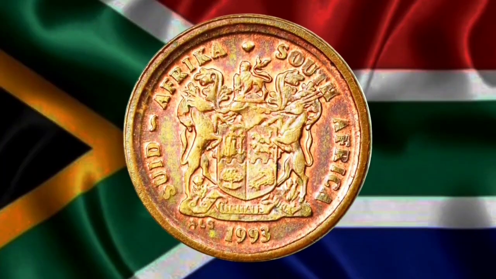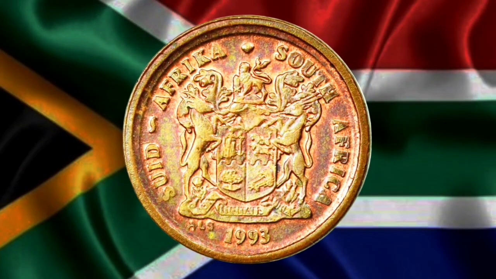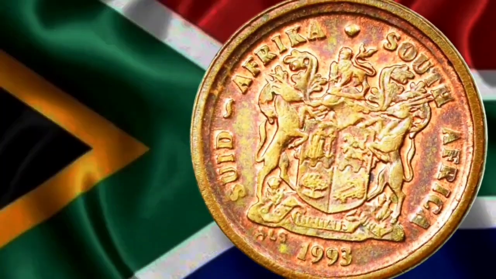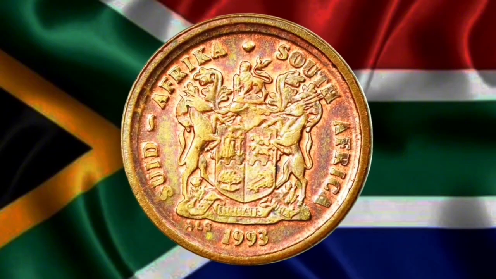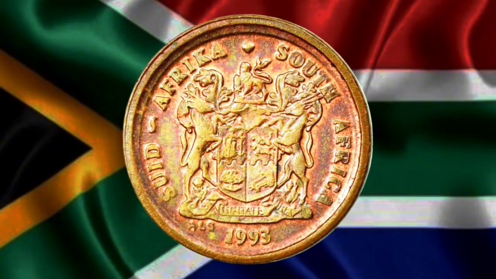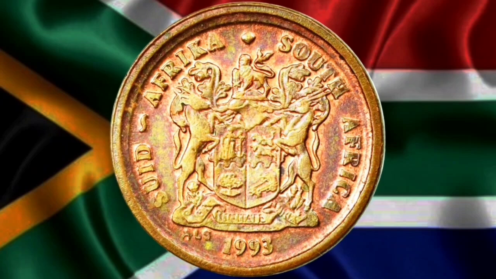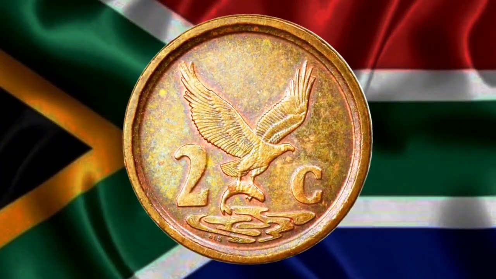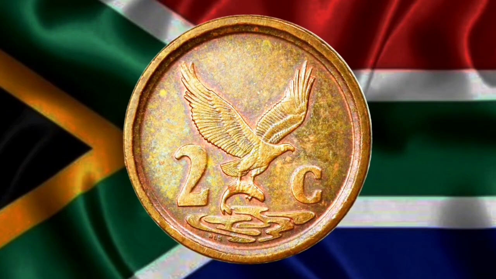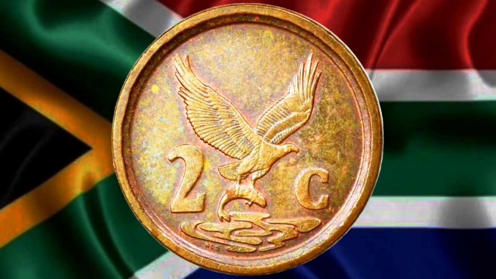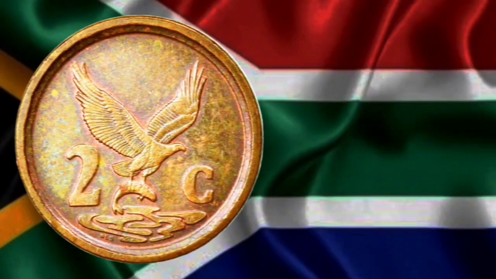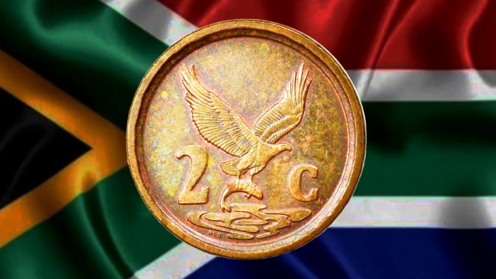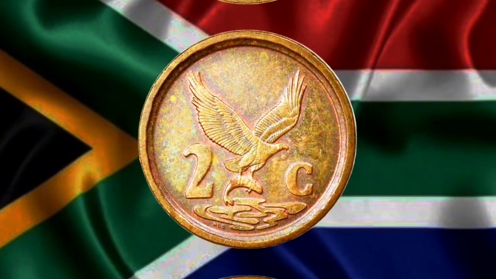On the obverse side of the coin, you'll find the South African coat of arms, featuring elements that represent unity, progress, and historical heritage. The inscription includes the name of the country, South Africa, along with the minting year, which in this case is 1993. The reverse side of the coin features a protea flower, South Africa's national flower. The artwork is detailed and elegant, capturing the natural beauty of the protea. Beneath it, the denomination 2C is clearly marked. This design has become a signature for this coin series and is easily recognized by collectors around the globe.